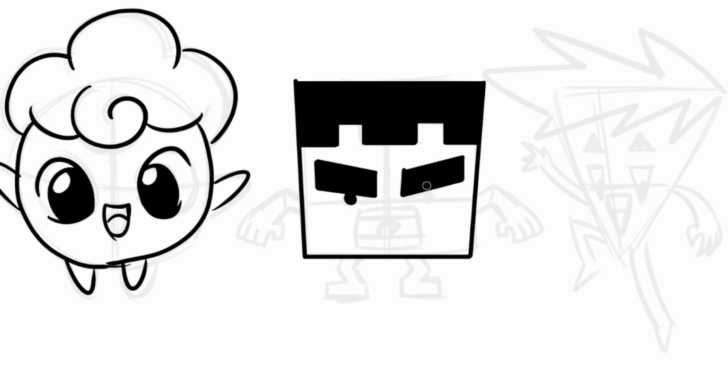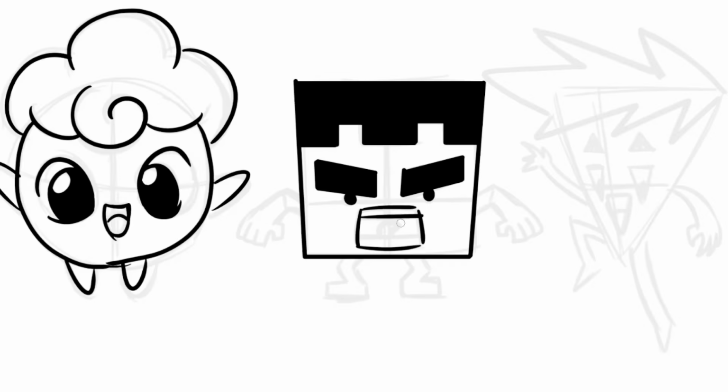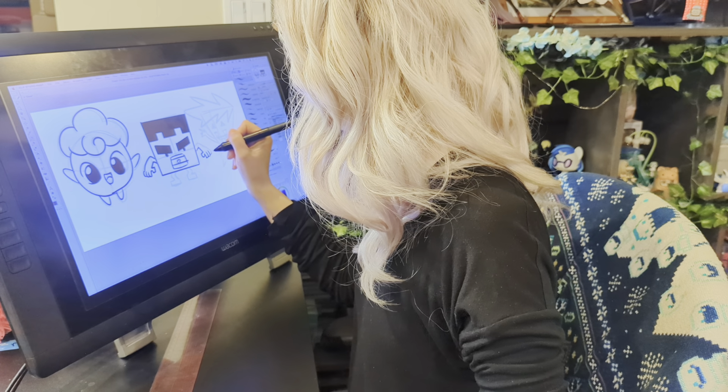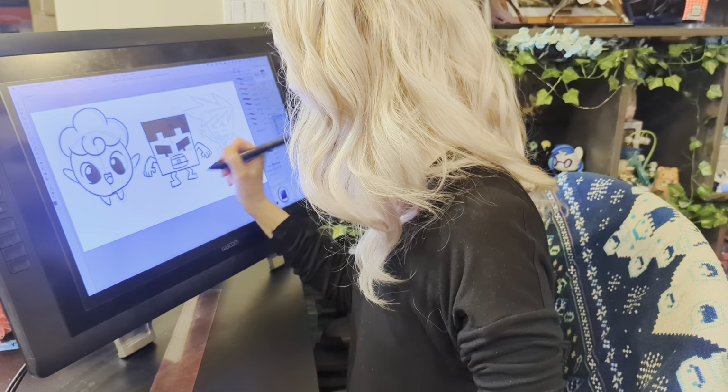There's this little beady eyes. His yelling, determined face. His little tongue. His handy dandy arms are gonna help us lift some boulders. Ready to do squats over here as well.